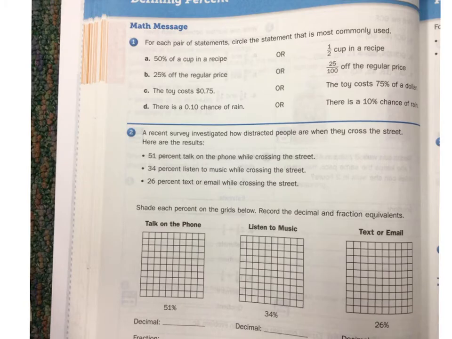Now that you had a chance to look over all of those and practice some of those, we're going to go to our journal. If you look at your math message, it says, for each pair of statements, circle the statement that is most commonly used. So if I'm talking about making a recipe, do I use 50% of a cup or do I use 1/2 of a cup? Well, if you've ever done any baking or cooking, you realize we use fractions for that one. Do I talk about 25% off the regular price, or do I talk about 25/100 off the regular price if I was out shopping? We use percentages for this one.